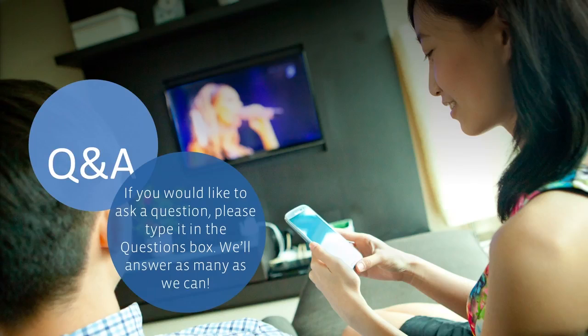The next question we have here, is there a minimum spend? There's no minimum spend for reach and frequency, but there is a minimum reach. The minimum reach for a single campaign must be at least 200,000 people. This applies to Facebook only, Instagram only, as well as a Facebook plus Instagram campaign.